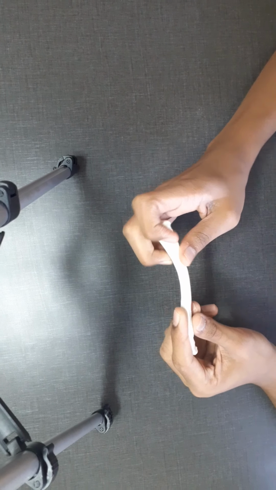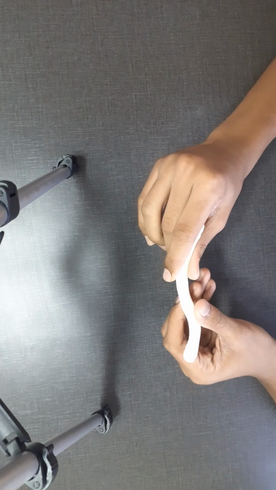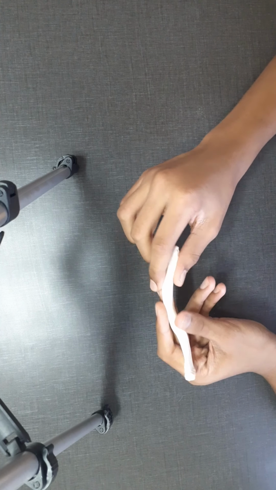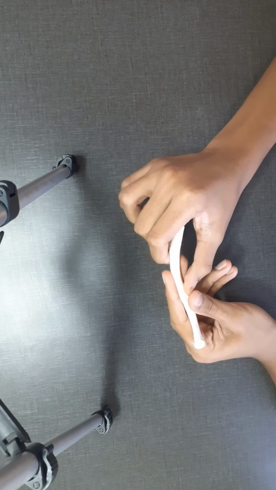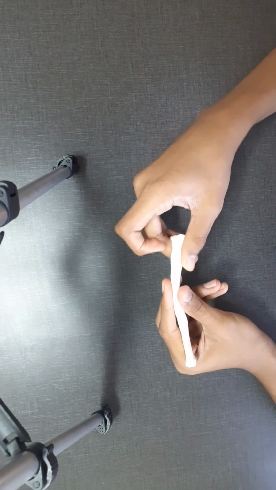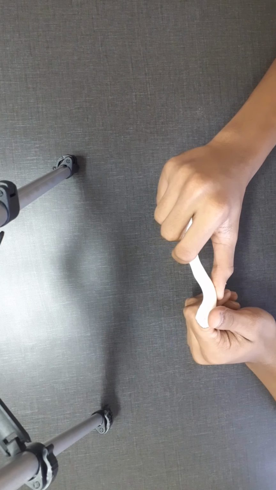So this is posterior, above, anterior, lateral and medial, and going like this. This is the trapezoid ridge over here, and this is the subclavian groove. This is the impression of the costoclavicular ligament, and this is the conoid tubercle.